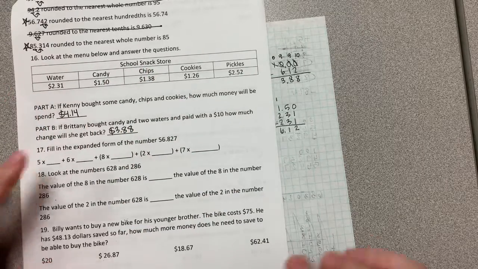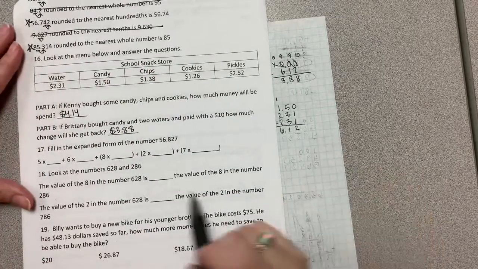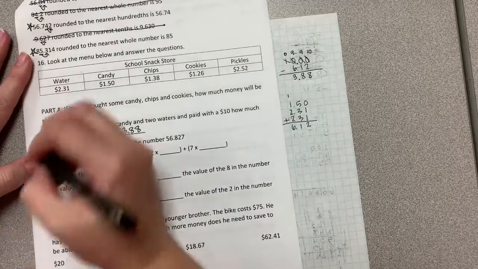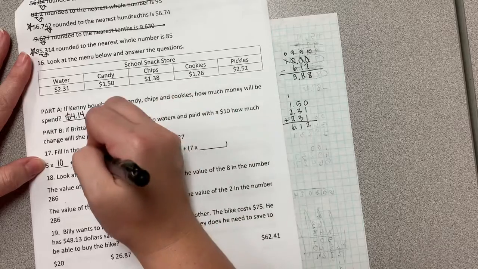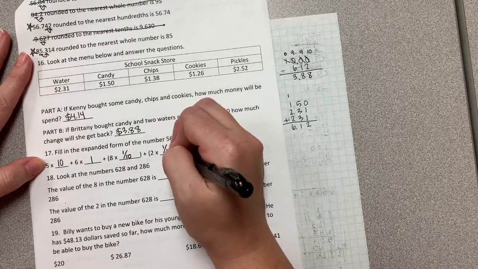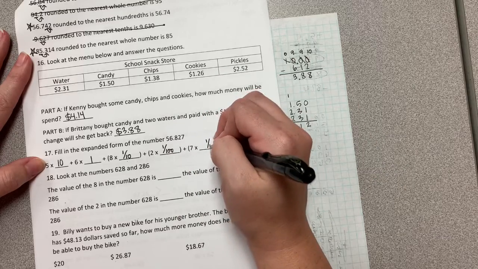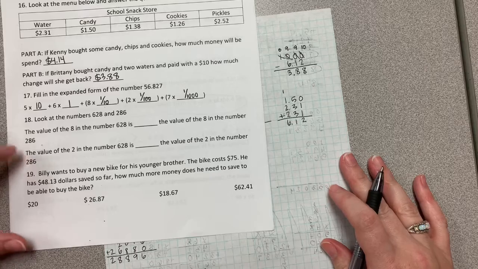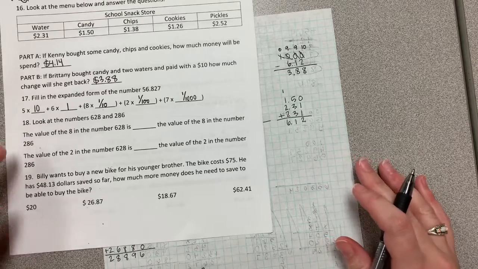All right, this next one is definitely going to be a drop-down menu. You're just putting this number in expanded form. It's going to be 5 times 10, 6 times 1, 8 times 1/10, 2 times 1/100th, and 7 times 1/1,000th, okay?